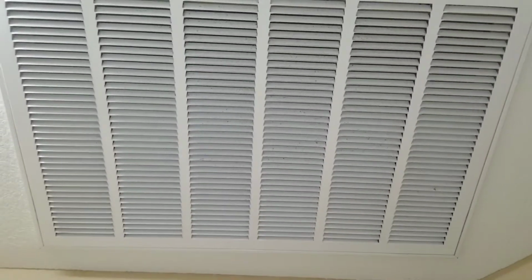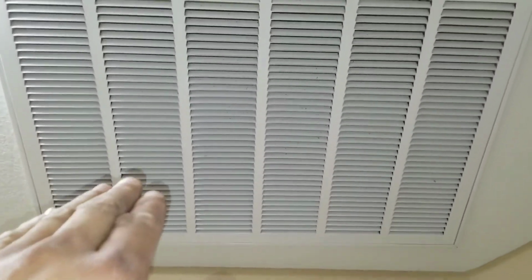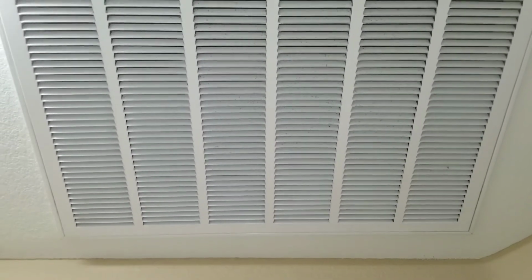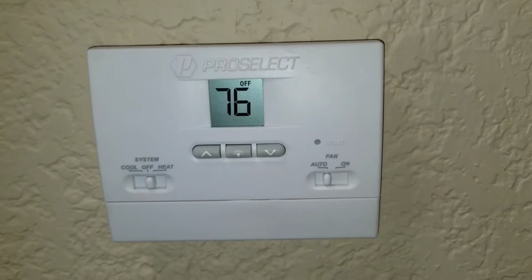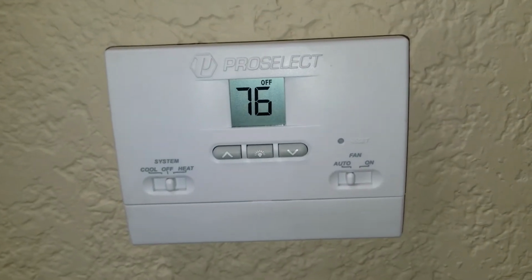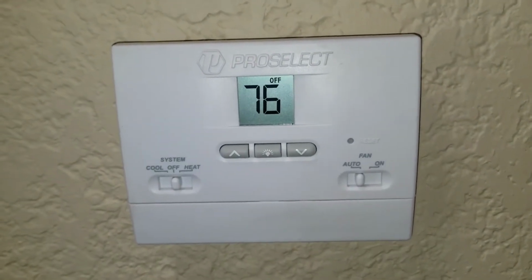So here, we're at the return. This is where your filter goes. And I can hear the blower motor is actually running. At this point, you have to kind of understand the schematics in your mind.